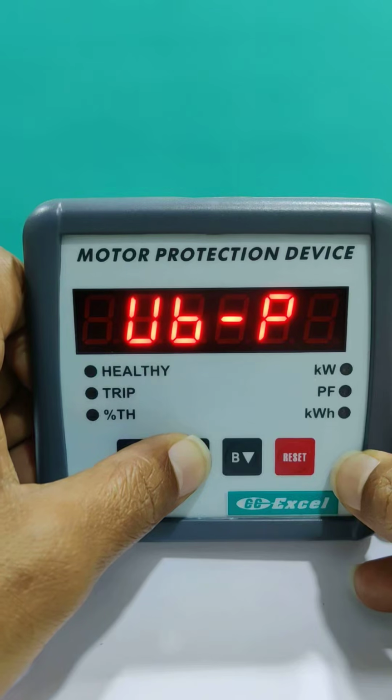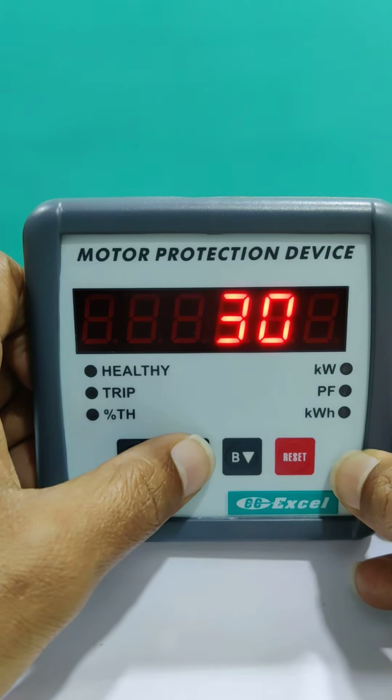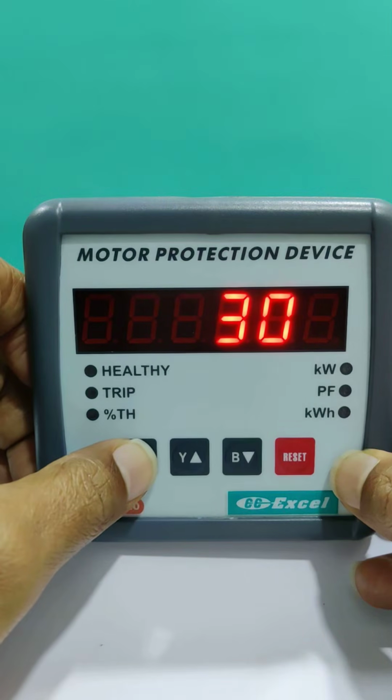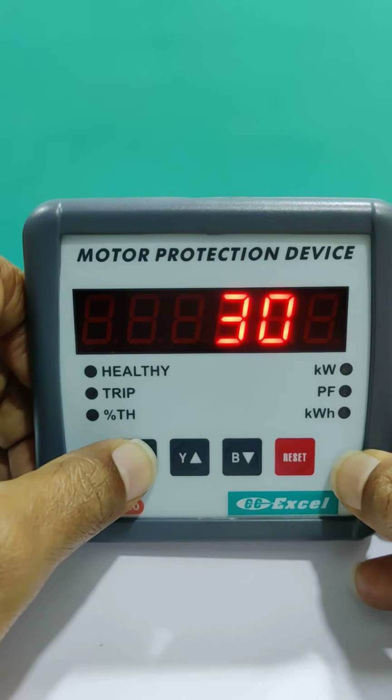To see the value, press Y key. Now it is set at 30%. To change the value, use Y and B key. And to save the value and come out, press R key.